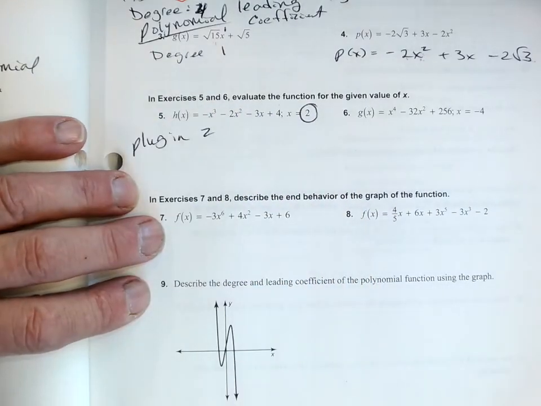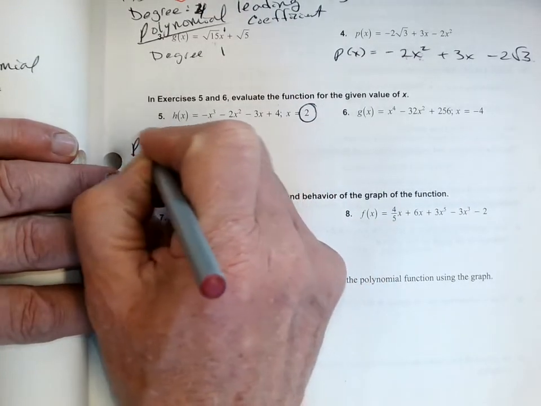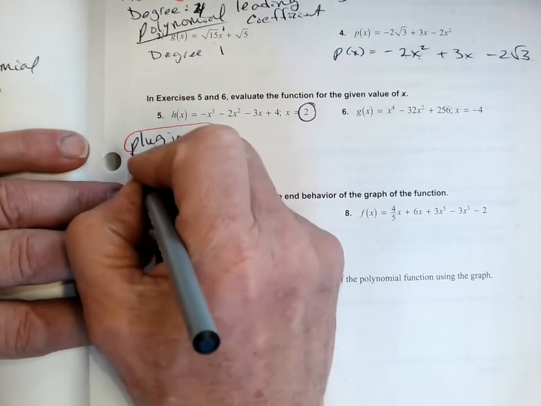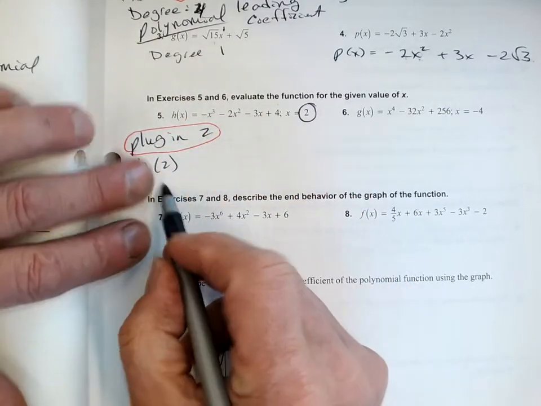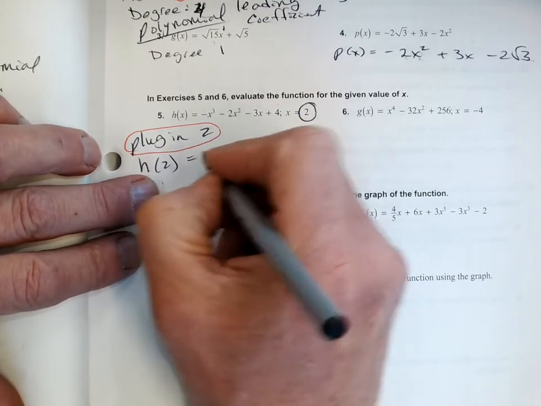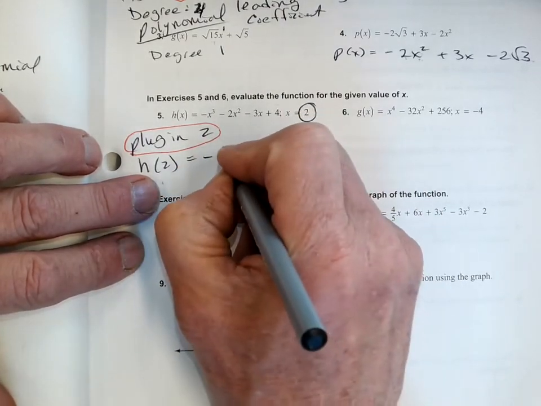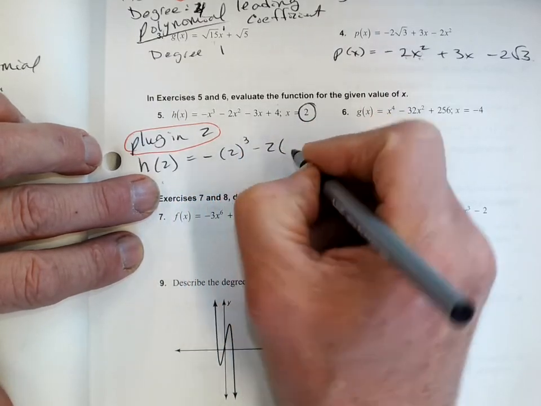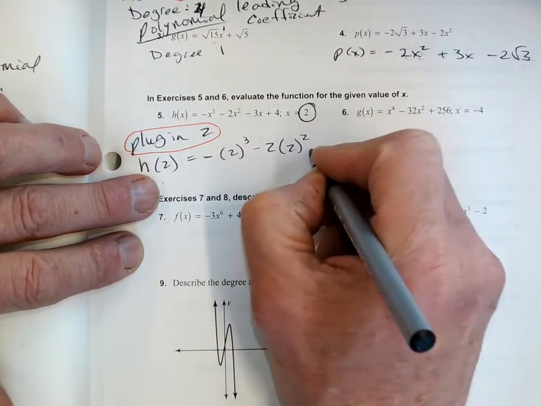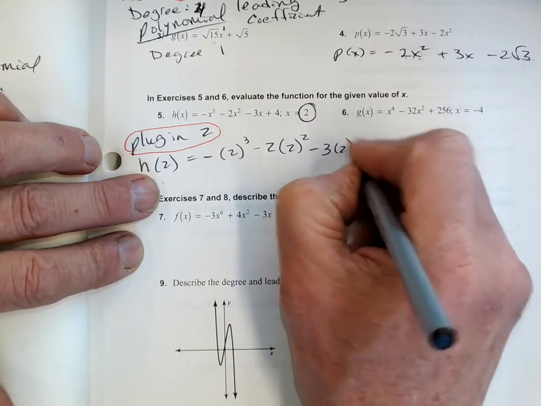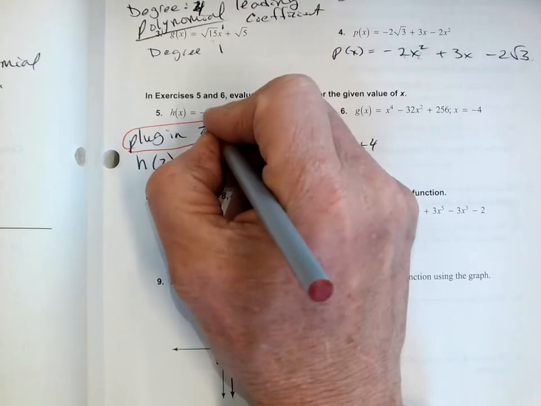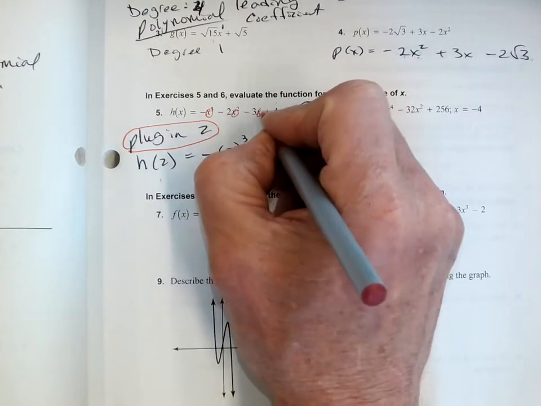We're going to plug in 2. So I'm going to write h of 2. h of 2 means, what's the answer? Plug in 2 equals negative 2 cubed minus 2 times 2 squared minus 3 times 2 plus 4. Okay, so just plug 2 in for every x, right?